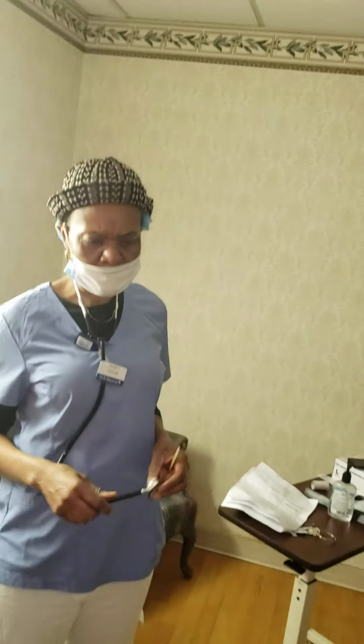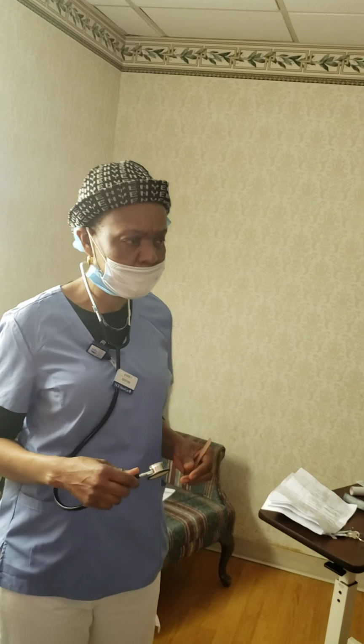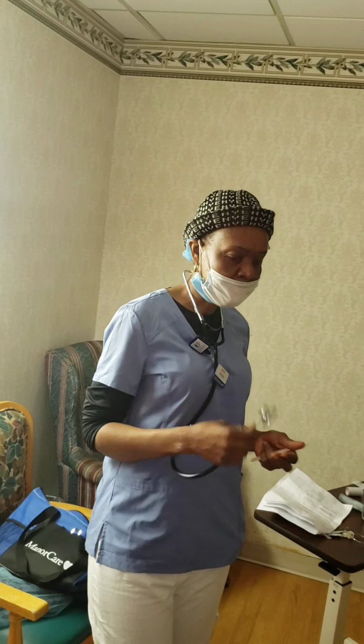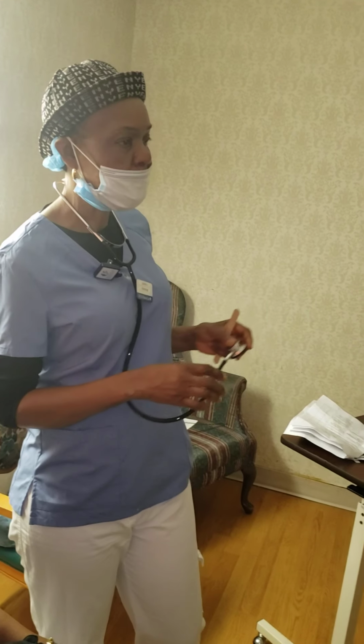I discovered that the stomach is soft, non-distended, and in the 4 quadrants, no abdominal distension, nothing on the abdomen. Then I have to use the stethoscope to test the vascular sound.